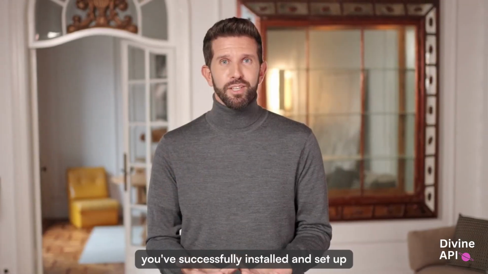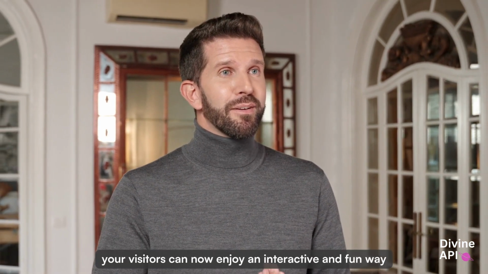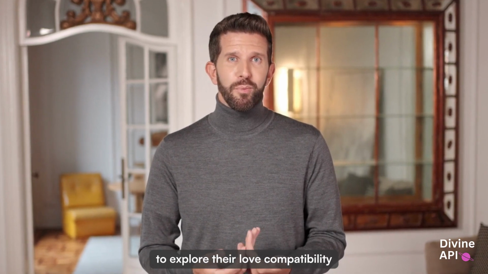And that's it. You've successfully installed and set up the Love Compatibility widget on your Wix website using Divine API. Your visitors can now enjoy an interactive and fun way to explore their Love Compatibility right on your site.